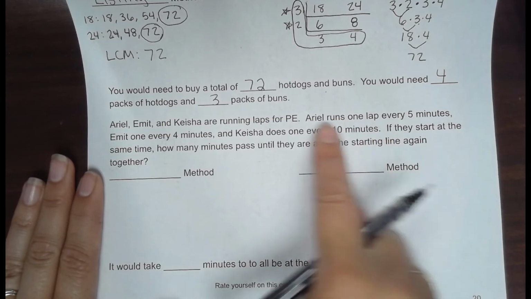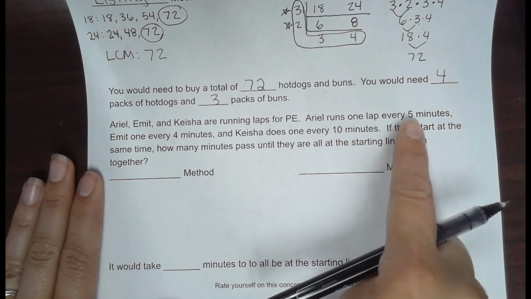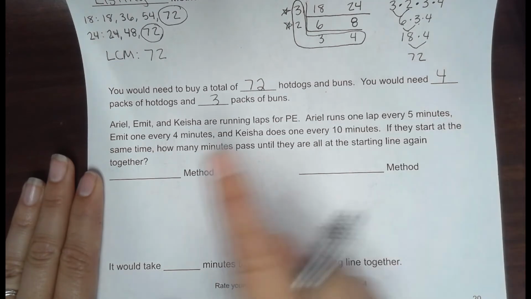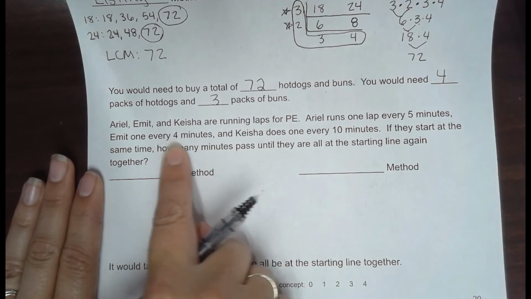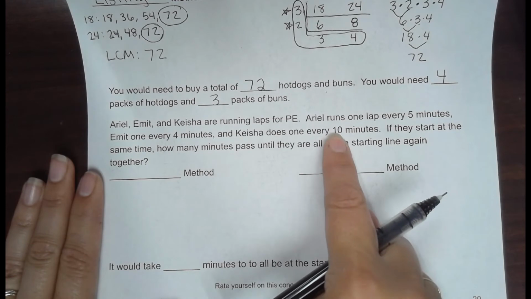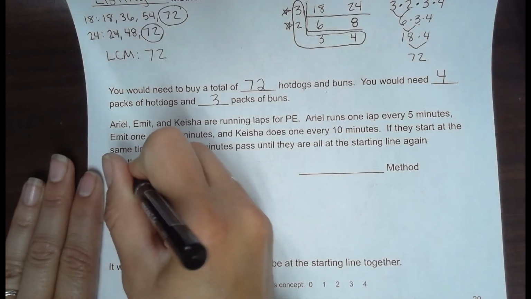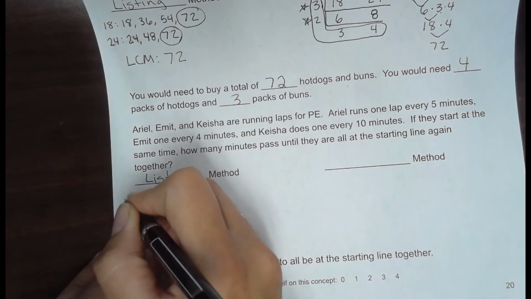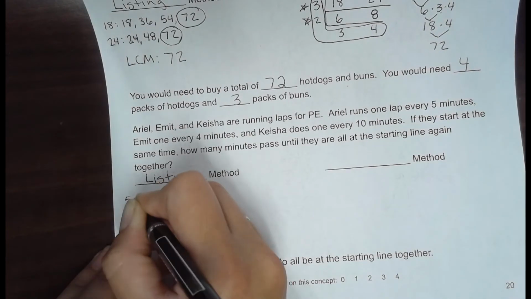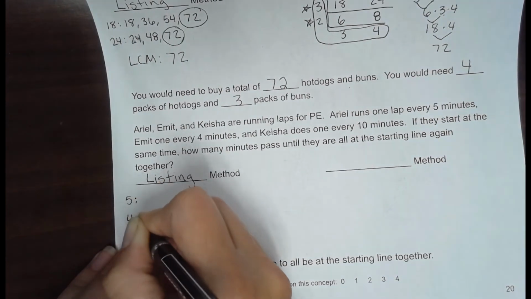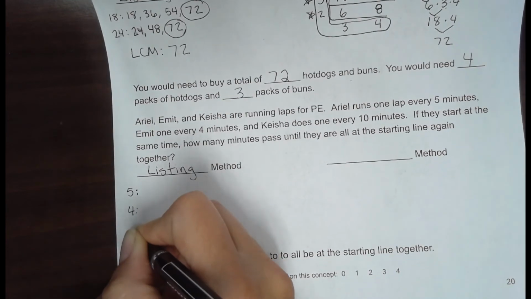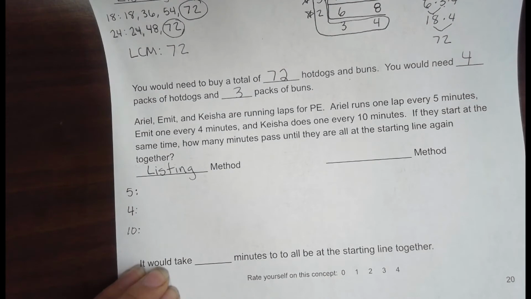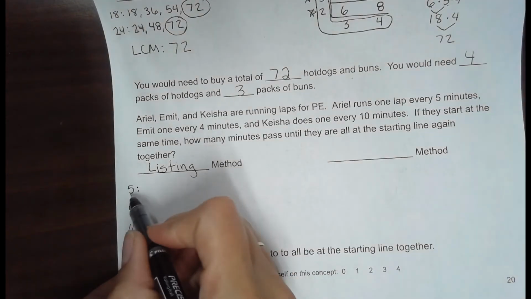So each lap is going to be 5 minutes, so she's going to be doing multiples of 5, then 10, then 15, so far as she's running around. Multiples of 4 and multiples of 10. So let's do the listing method here. So let's do multiples of 5, multiples of 4, and multiples of 10. Okay, this one you shouldn't need your calculator for.